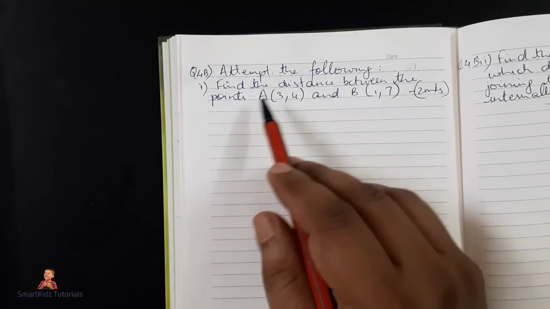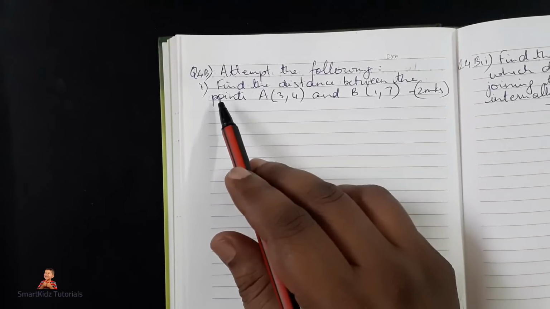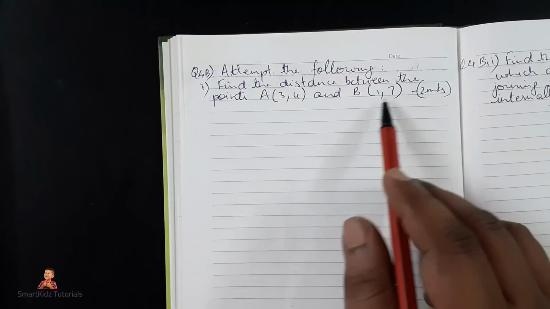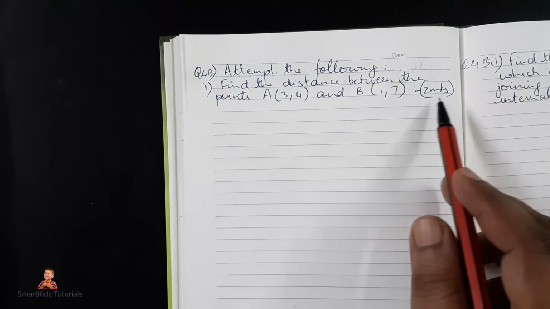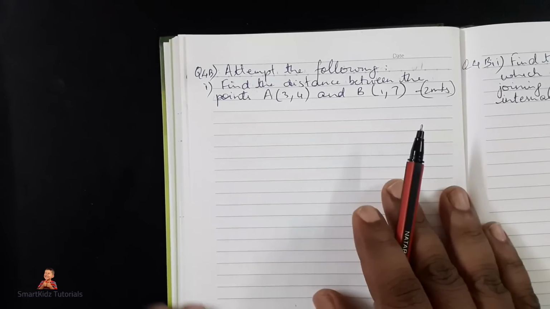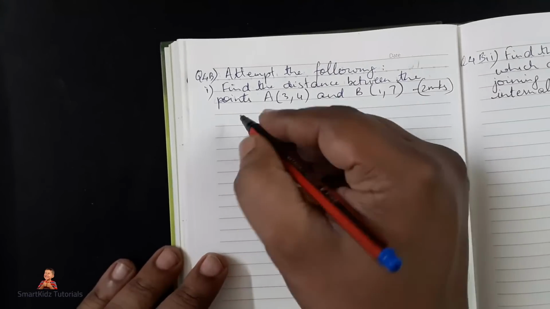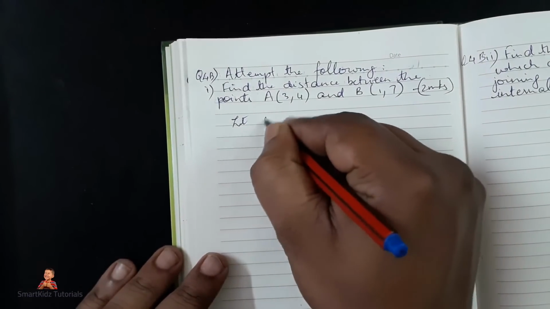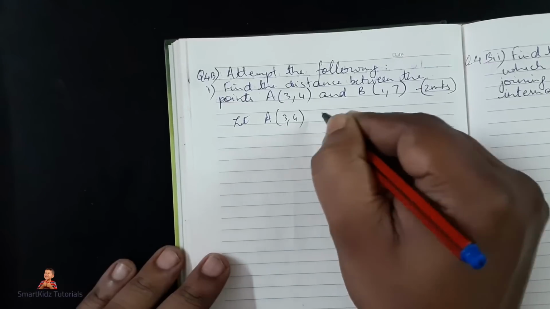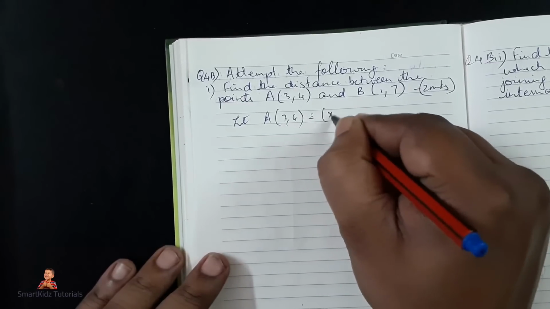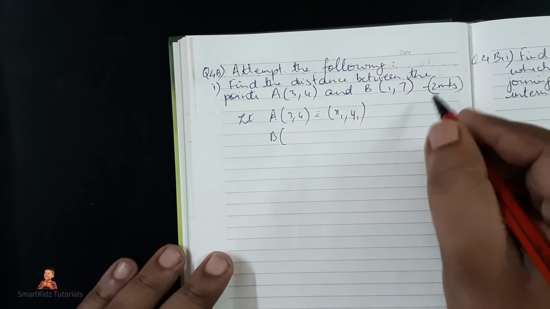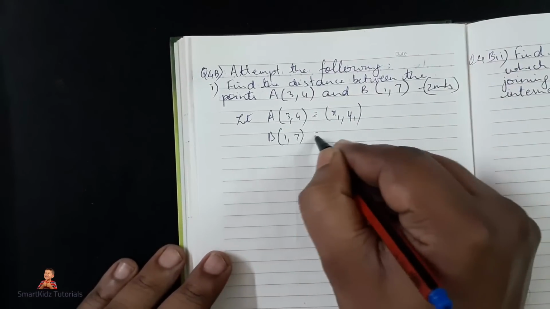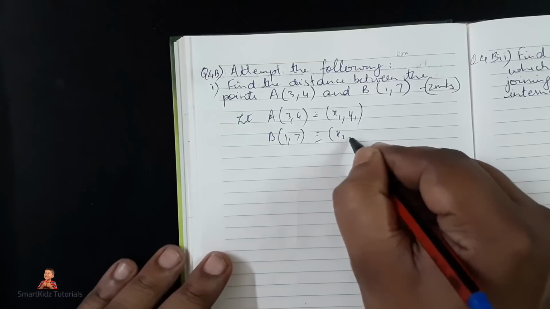Question 4b, attempt the following. There are two parts to this. First question, find the distance between the points A(3, 4) and B(1, 7). It is for 2 marks. So you can say let A(3, 4) correspond to x1, y1, and B, that is (1, 7), correspond to x2, y2.